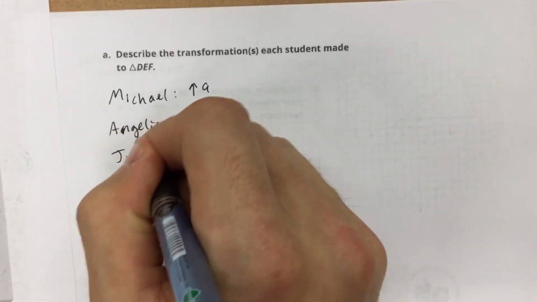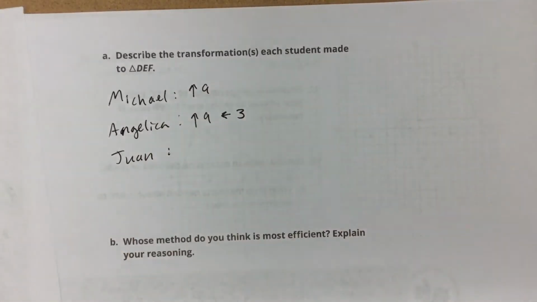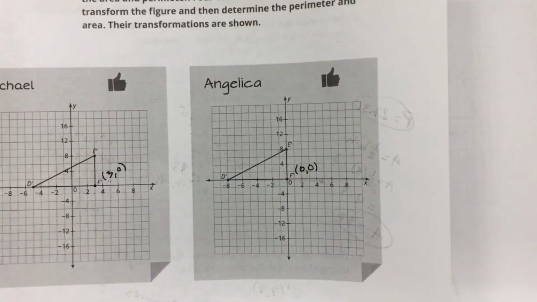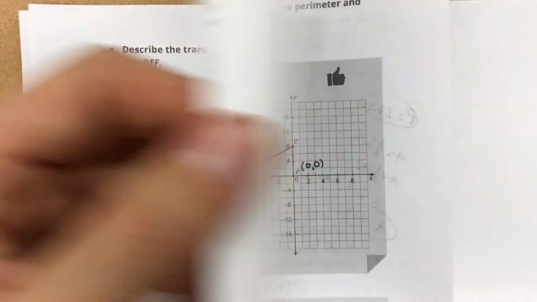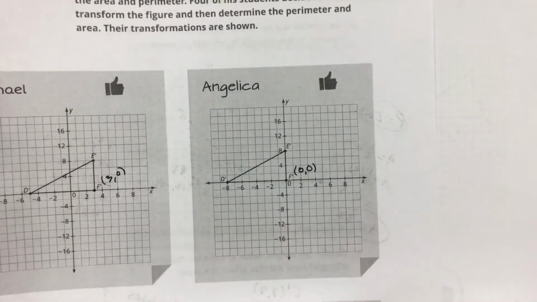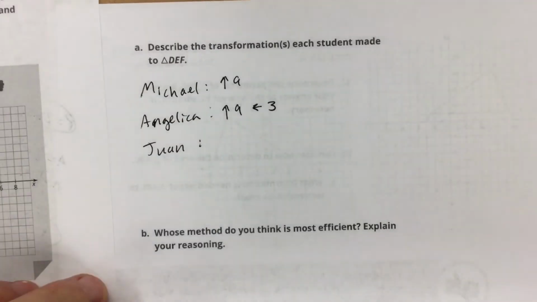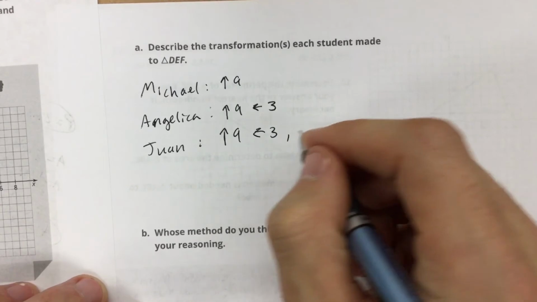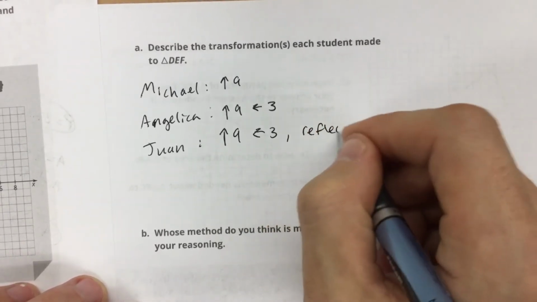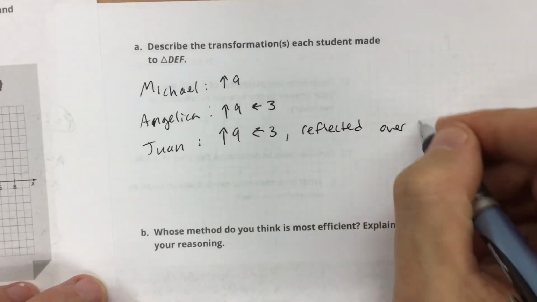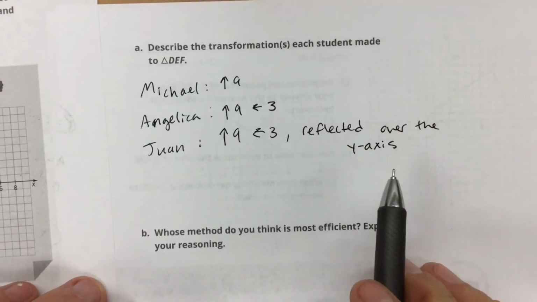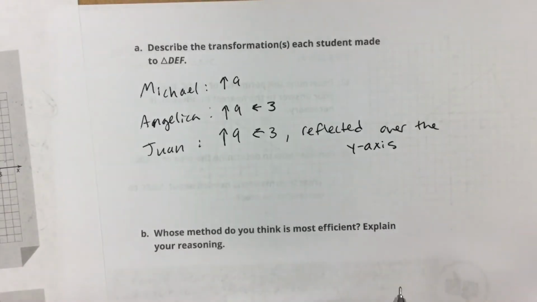Now we're going to look at Juan. So Juan's triangle is down here. It does look a lot like Angelica's triangle. If I were to fold this piece of paper and move Angelica's triangle over that y-axis, it would look very much the same. So for Juan, I'm going to say he did the same thing as Angelica, he did those two things, and then he reflected over the y-axis. So he then reflected his shape over the y-axis. Remember, reflection is like if you fold your paper.